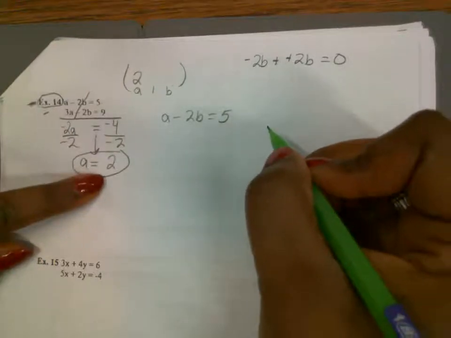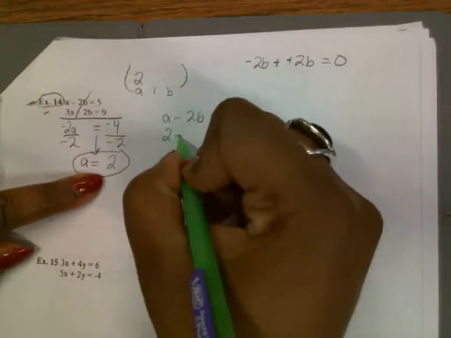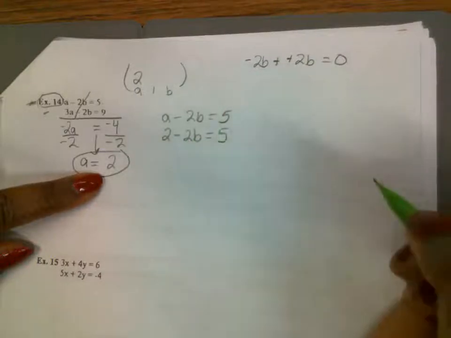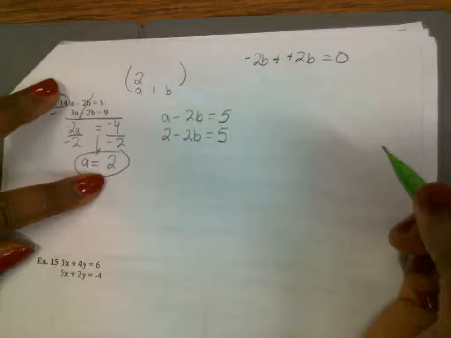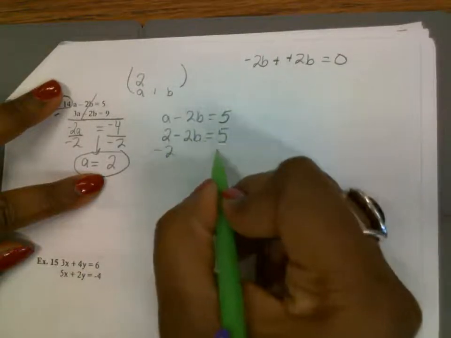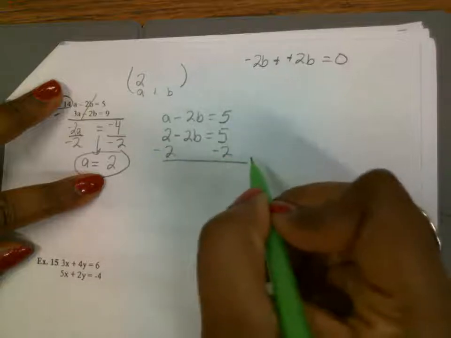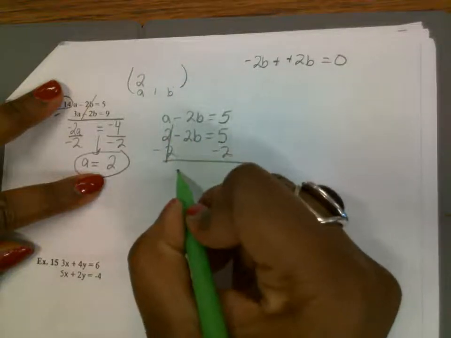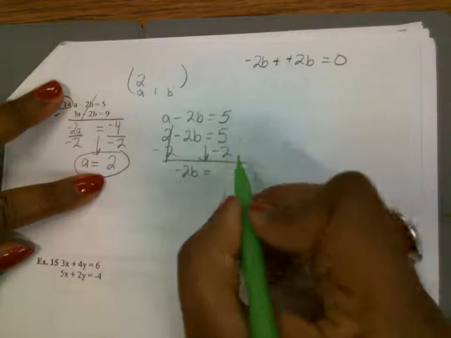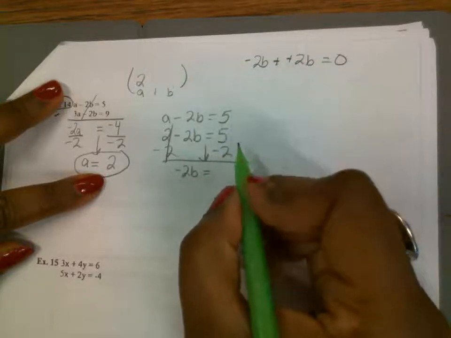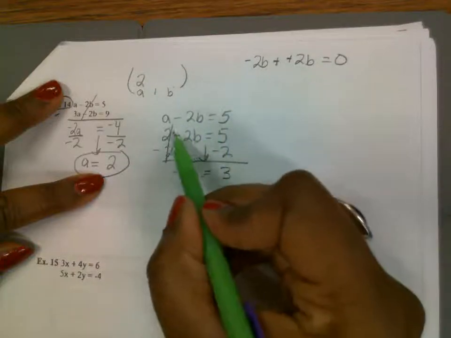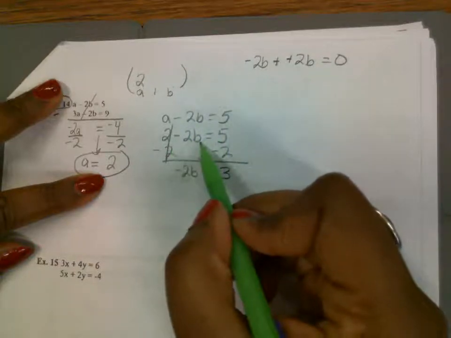I'm going to replace A with 2. So this is going to be 2 minus 2B is equal to 5. Okay. So now I'm going to subtract 2 on both sides because I'm isolating B. This is gone, and I'm left with negative 2B. On this side, I am left with 3. Okay, so I'm going to put 3 here.